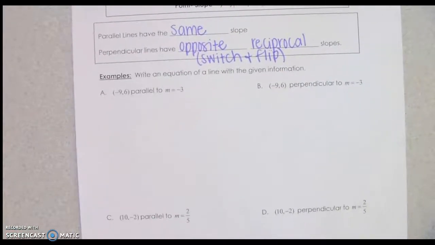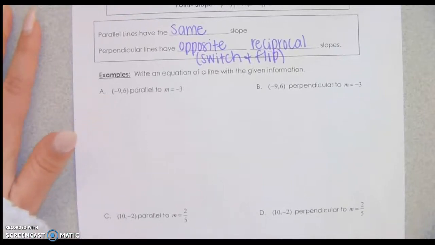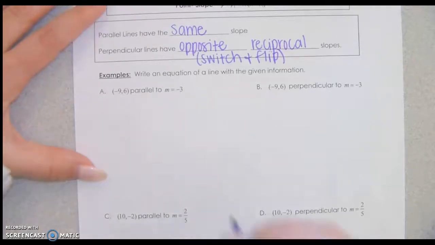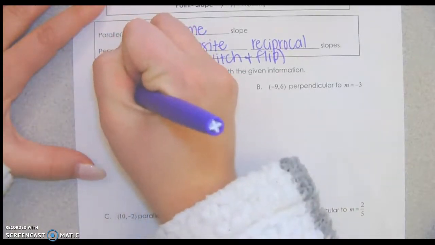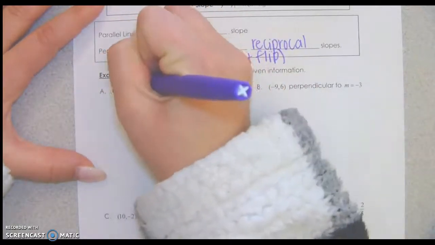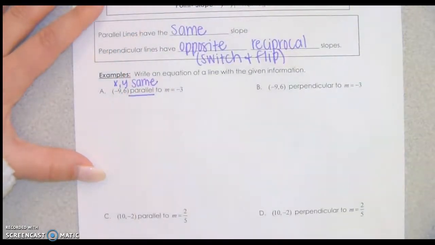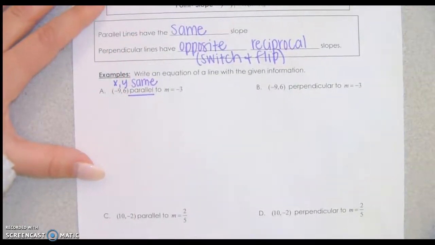Marston's office. So now we have a couple examples of how we're going to find our parallel and perpendicular slopes. So, let's start with A. Remember, our point is x comma y, and it wants to be parallel. So that means we're going to find the equation of a line that has the same slope.